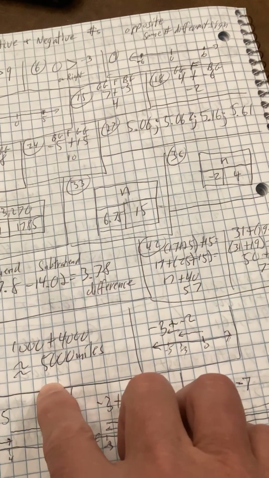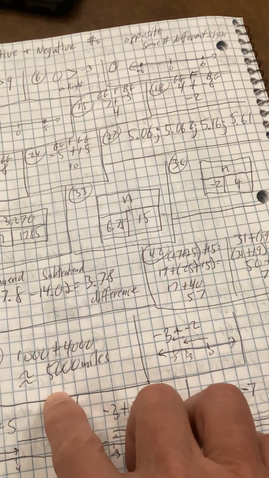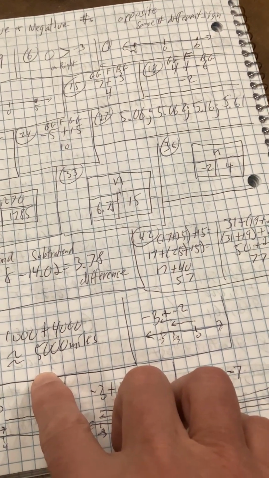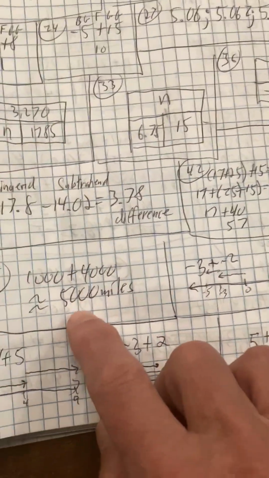Number 45, round to the greatest place value. So the first one becomes 1,000, the second one becomes 4,000, so that's about 5,000.